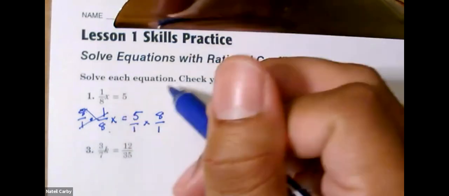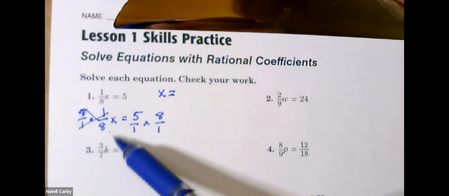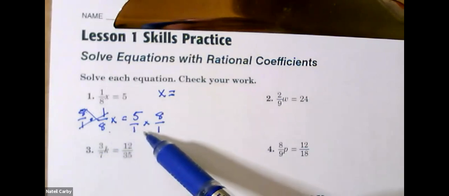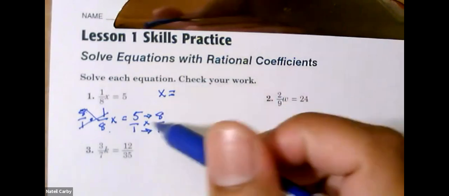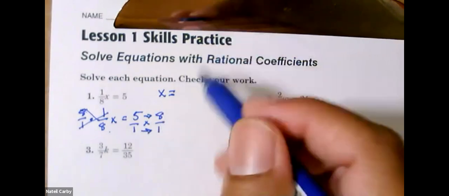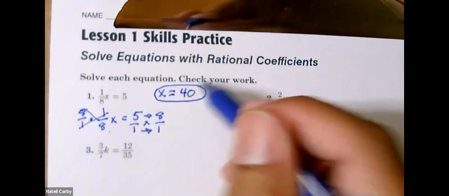So on the left-hand side, all we're going to have is x, because 1 times 8 is 8/8, which reduces to 1. Over here, remember when you're multiplying fractions, you multiply straight across. So 5 times 8 is 40, 1 times 1 is 1, so your answer is 40.